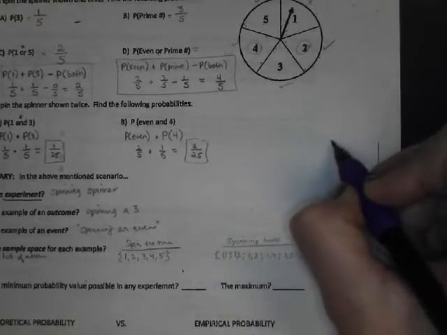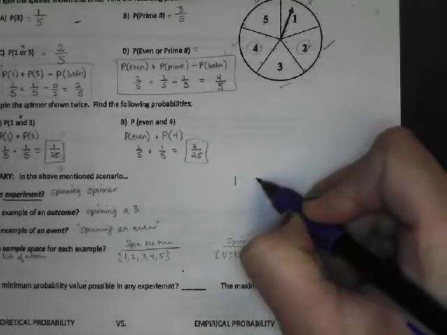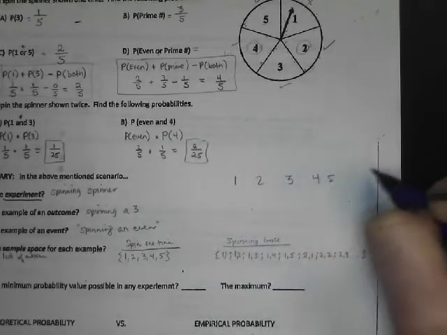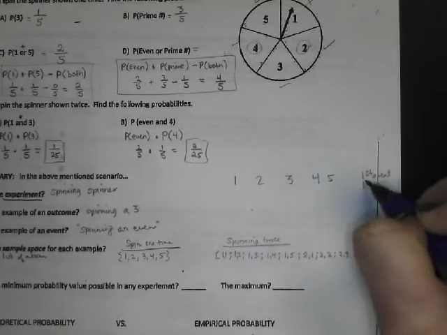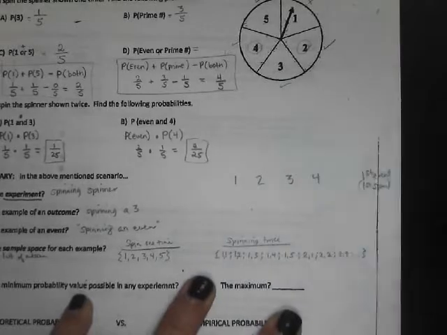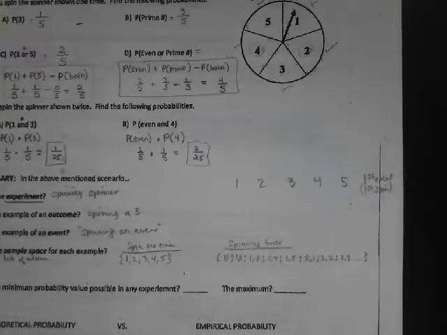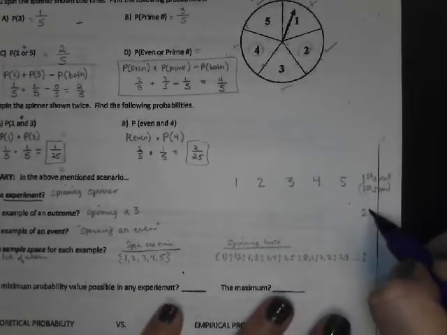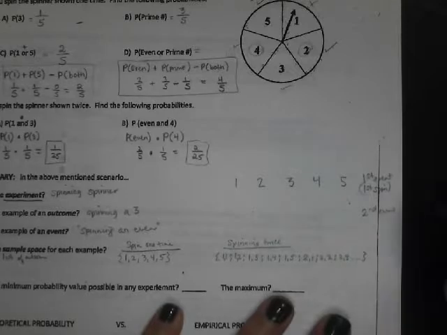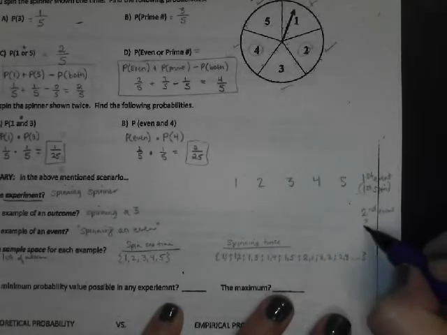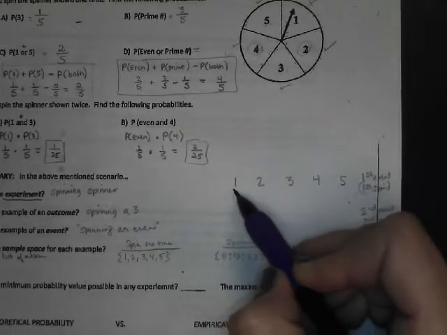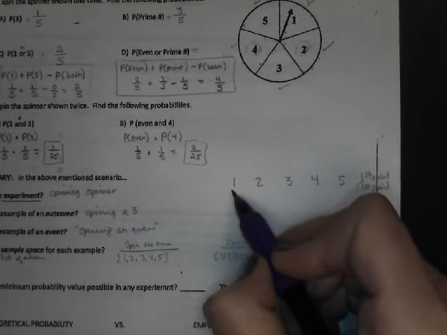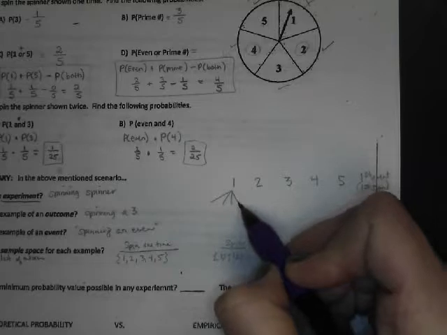So your first event would be the top tier. Right away, you're spinning a 1, a 2, a 3, a 4, or a 5. This is your first event, meaning your first spin. Those are your possible outcomes on that first event. And then your next tier of the tree would be your second event, or second outcome, from your second spin. Okay? If you spun a 1 the first time, your possible second outcomes are still 1, 2, 3, 4, and 5.